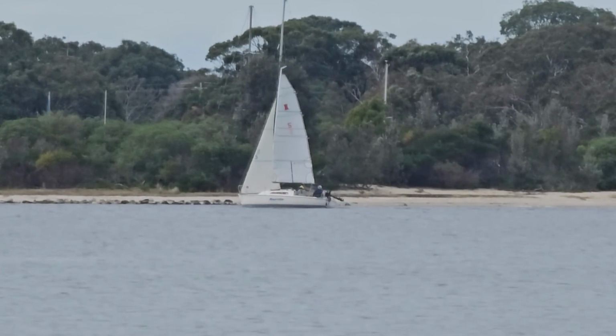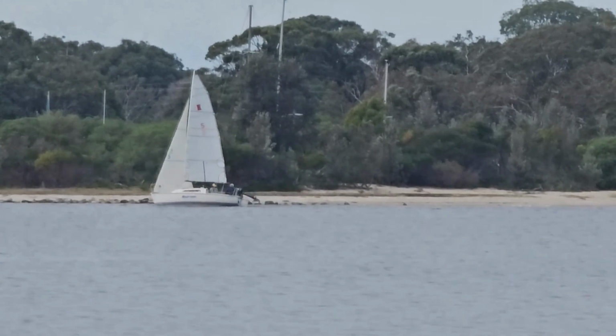Now, a little note here, the wind is just starting to get up. It's a bit of a drab and dreary day here down at the Gippsland Lakes in Victoria. And I'm not sure how we're going to go, but we'll push on for now and see how it goes.